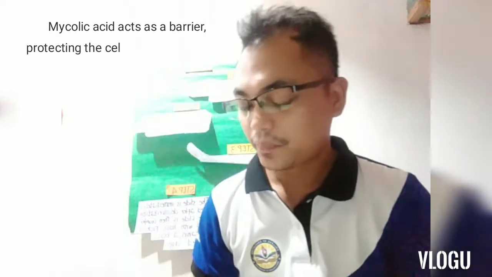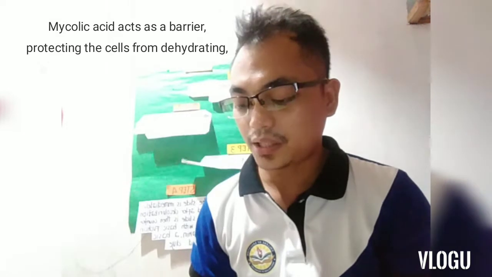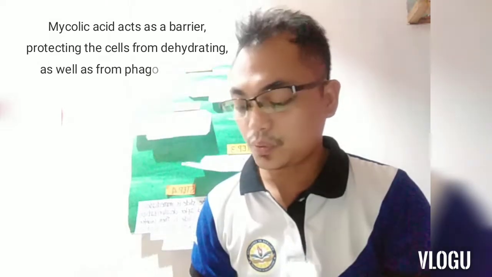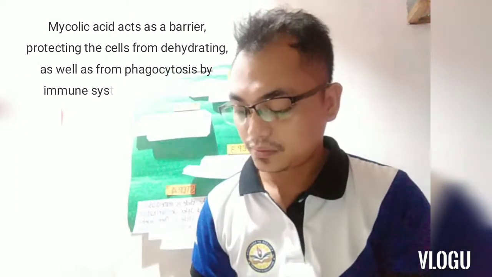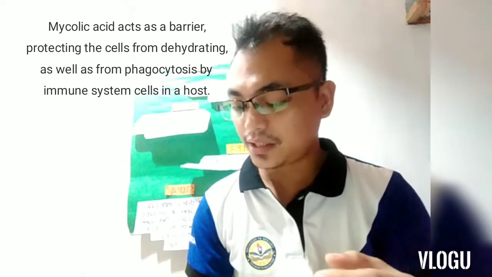The second is acid-fast staining. It differentiates between cells that have mycolic acid present in their cell walls, the acid-fast, and those that do not, the non-acid-fast. Mycolic acid is a waxy lipid. And these are the third example.